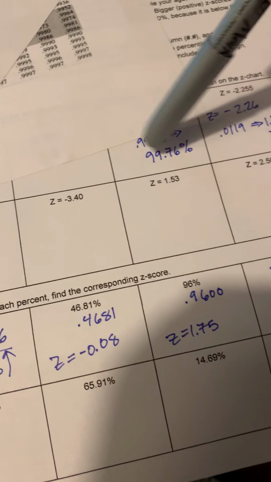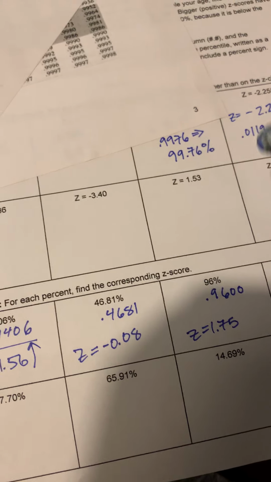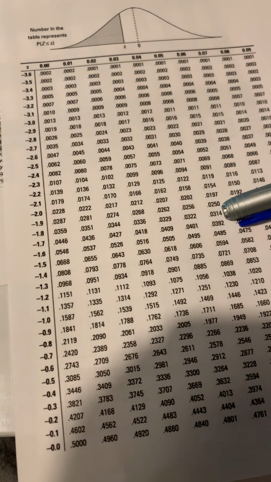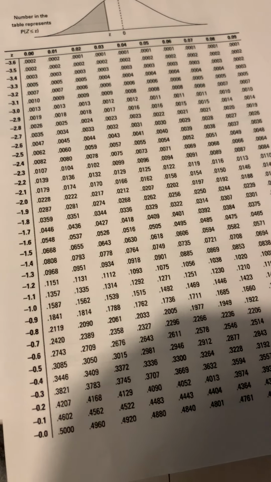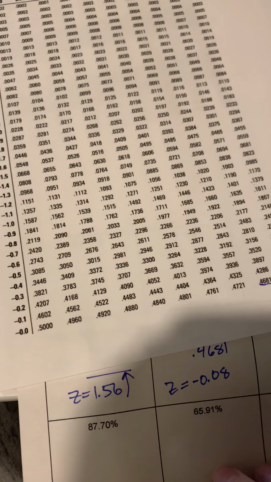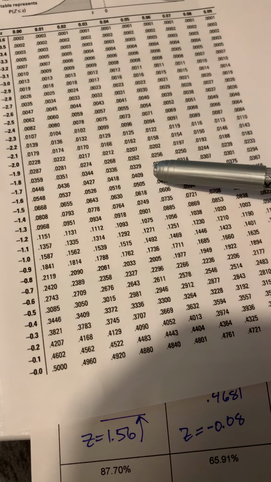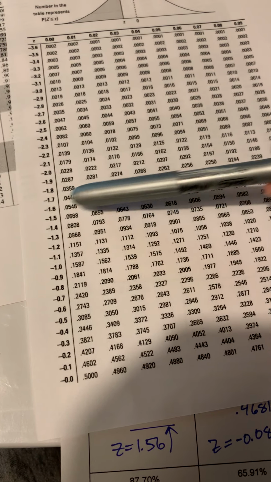All right, you have only 8 left to do. Remember, on the first ones up here, you're just looking up the z-score on the left, and then across the top where the two meet is the percentile. And then on the bottom 4, you're looking for that percentile as a decimal in here and going backwards, giving me the z-score.